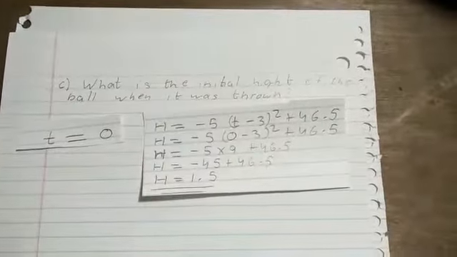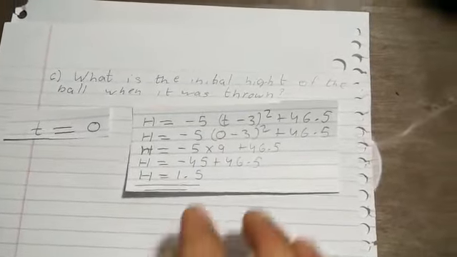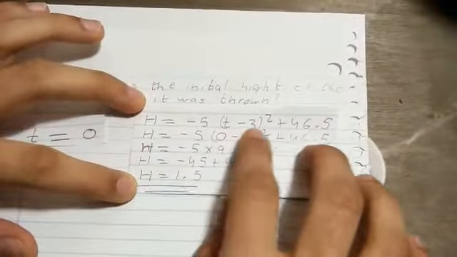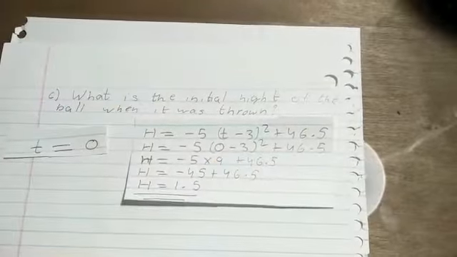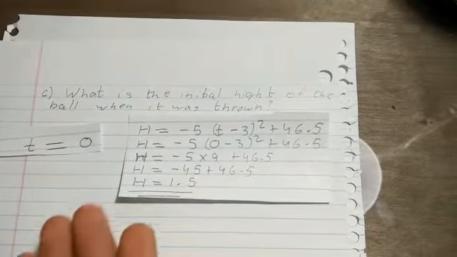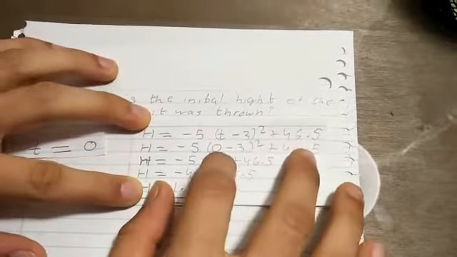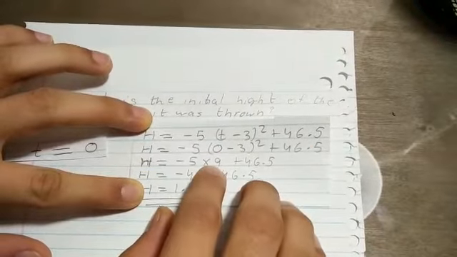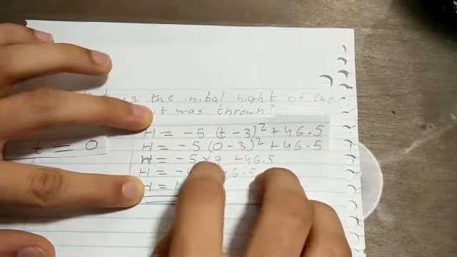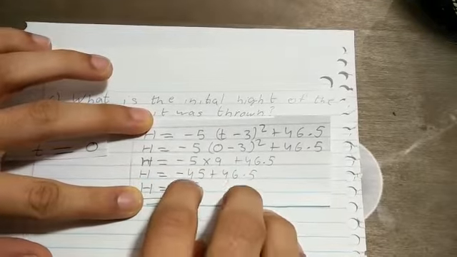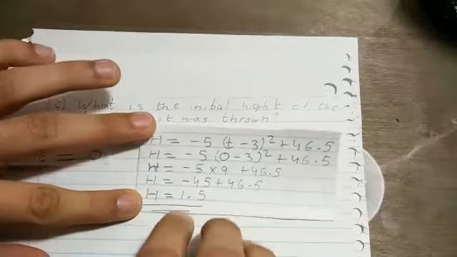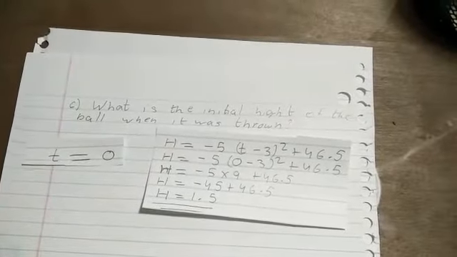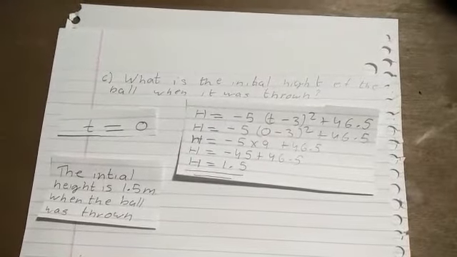So here I have solved the equation. All I have done here is taken our question's equation and subbed t as 0, because there is no time when the ball is thrown. When I subbed it in as 0, I multiplied it by 9 because 3 squared is 9, and then we get negative 45. Then 46.5 is added to negative 45, which will give us 1.5. So the initial height is 1.5 meters when the ball was thrown.